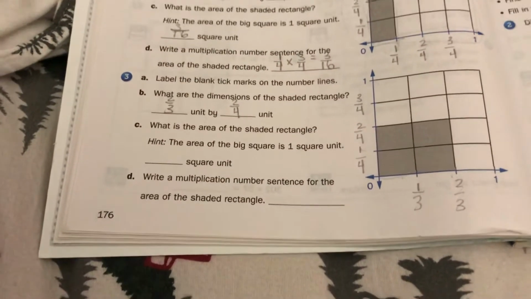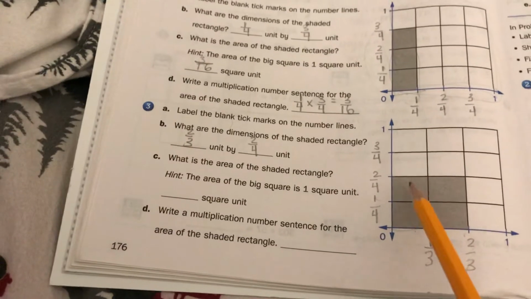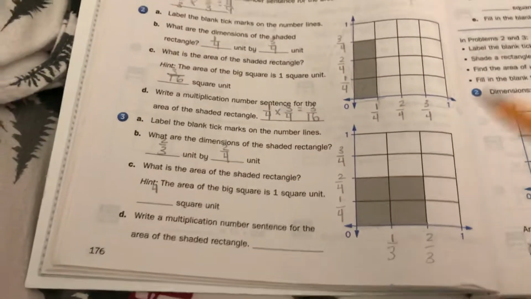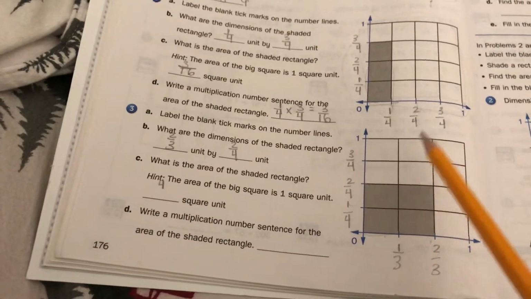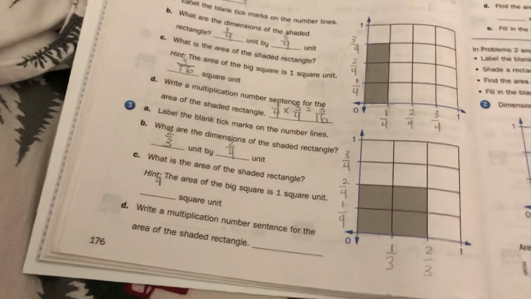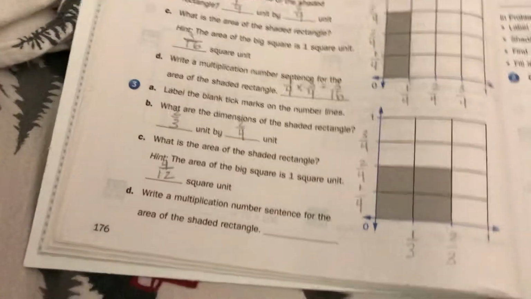So what is the area of the shaded rectangle? Well, I have 1, 2, 3, 4 shaded squares out of 1, 2, 3, 4, 5, 6, 7, 8, 9, 10, 11, 12. So 4/12.